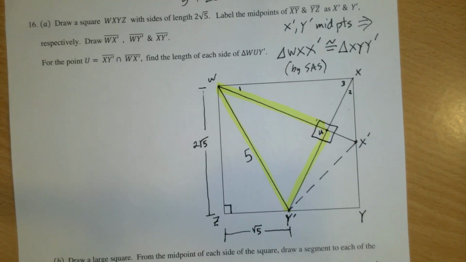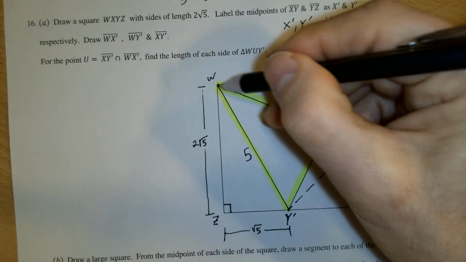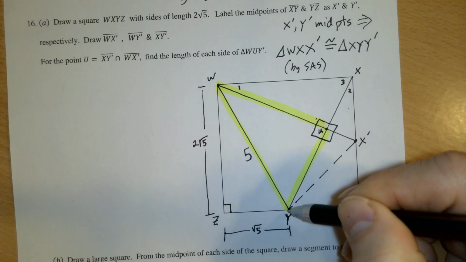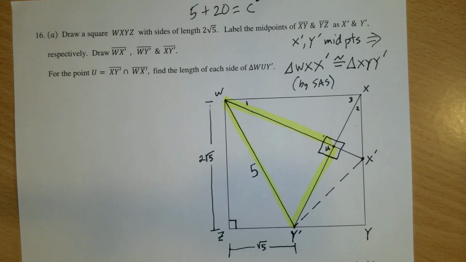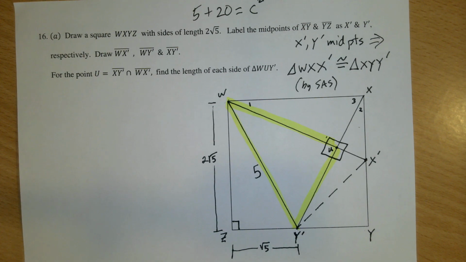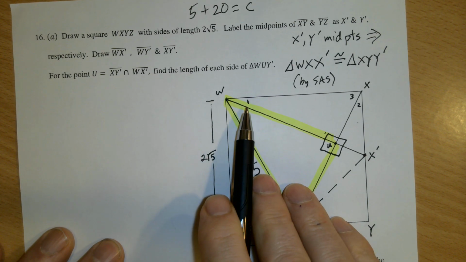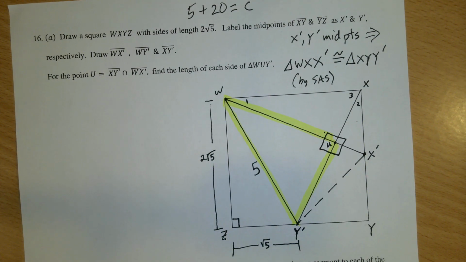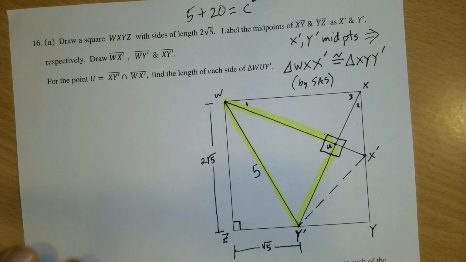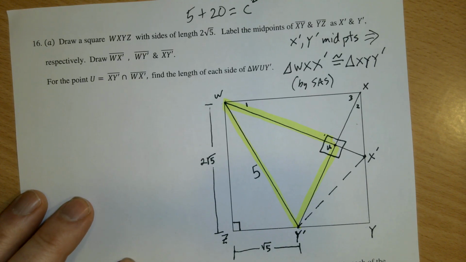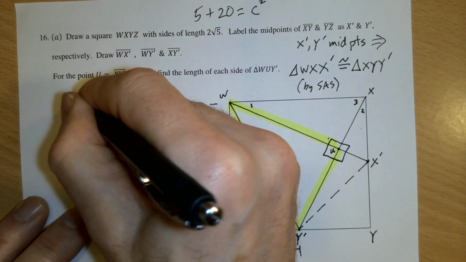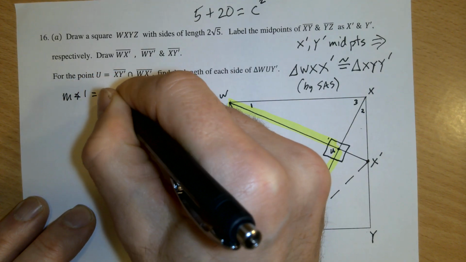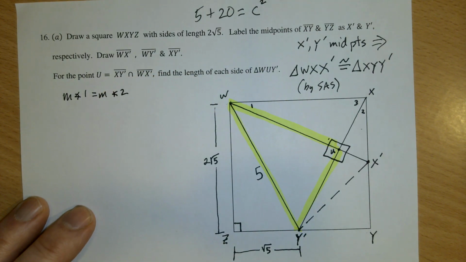Okay, so we are 1/3 of the way done with this problem. We've got the length of the hypotenuse. Now we need the lengths of these two sides. Okay, so notice a couple of things. I labeled a few angles in here. And we know that the measure of angle 1 is equal to the measure of angle 2.